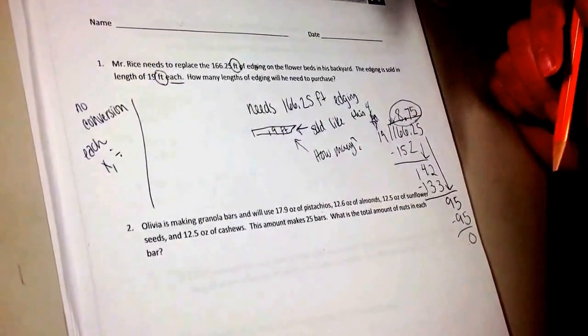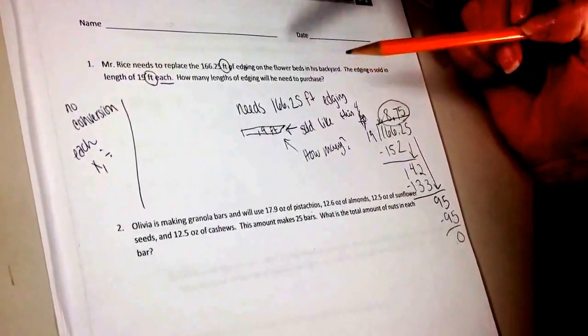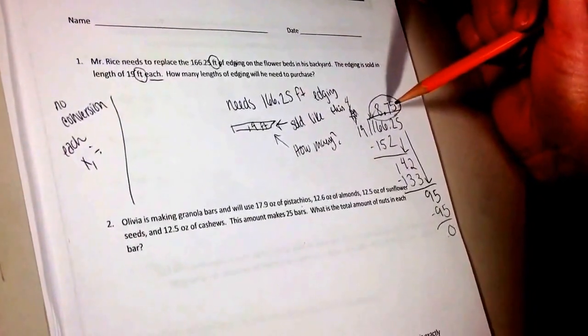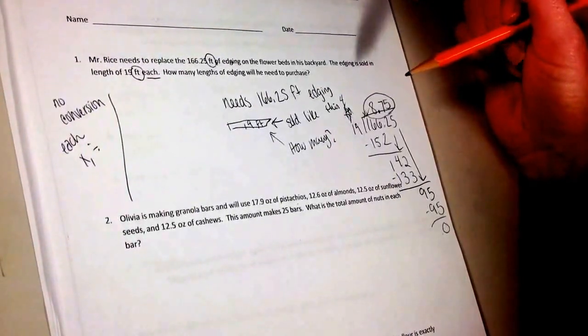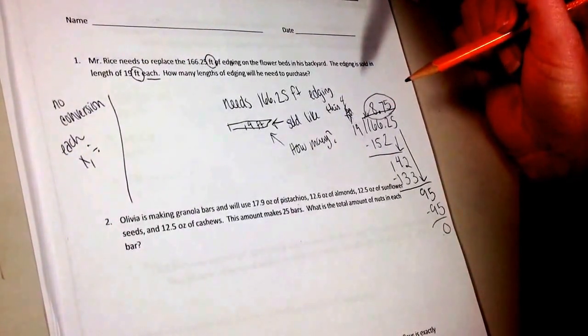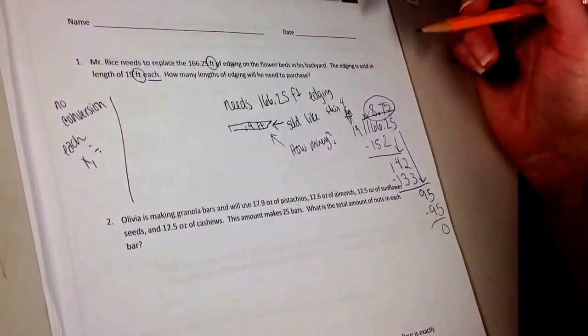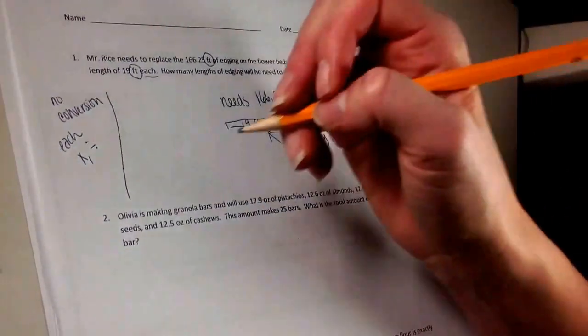lengths of edging. The problem is if you go to a store, you can't buy 0.75 pieces of edging. So if he needs more than 8, he's actually going to need to buy 9 pieces.